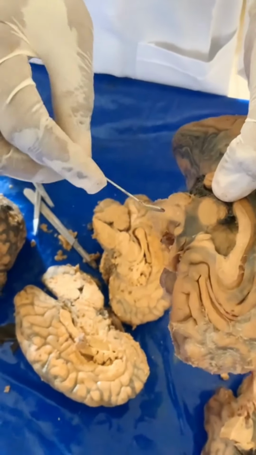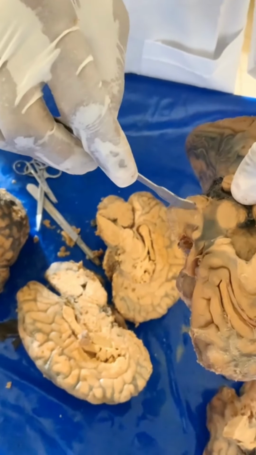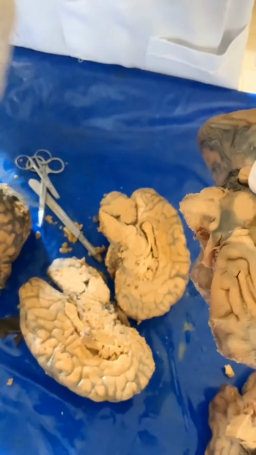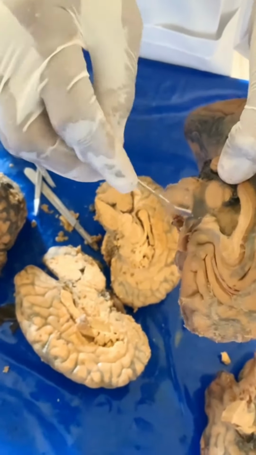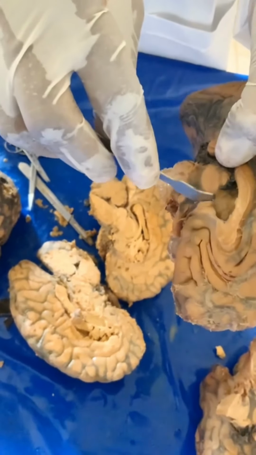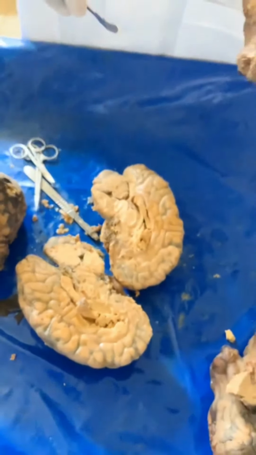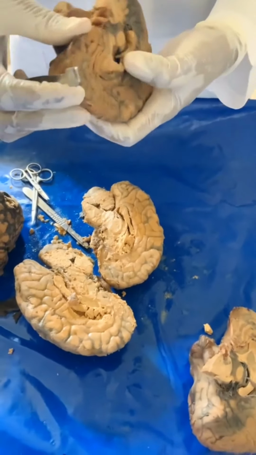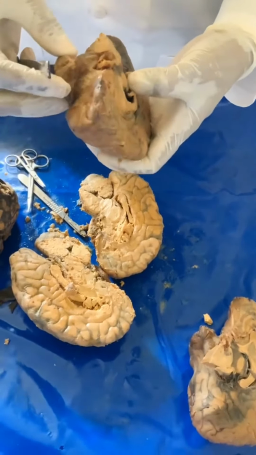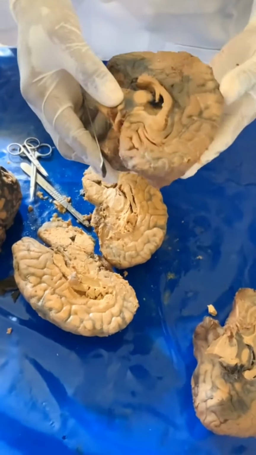And so the third ventricle now communicates with the cerebral aqueduct through the midbrain, the one we showed in the other specimen. So by and large, this is what I can show here.